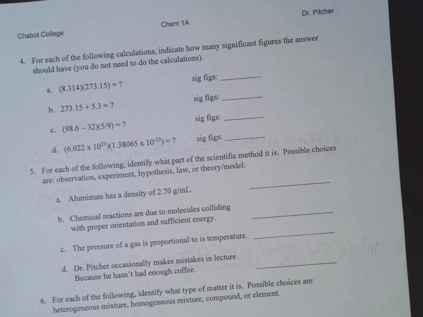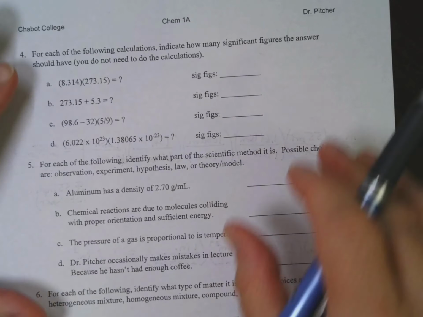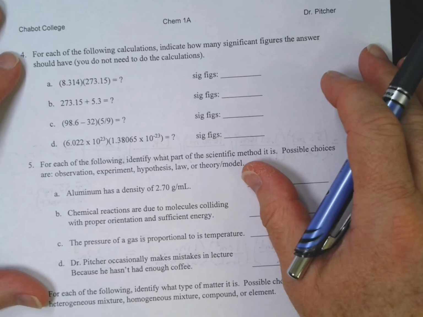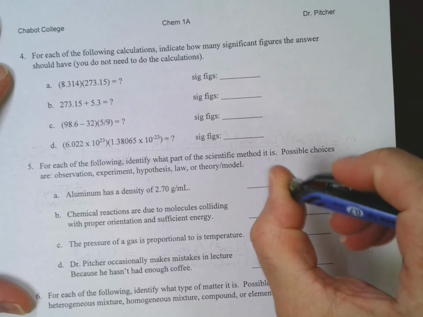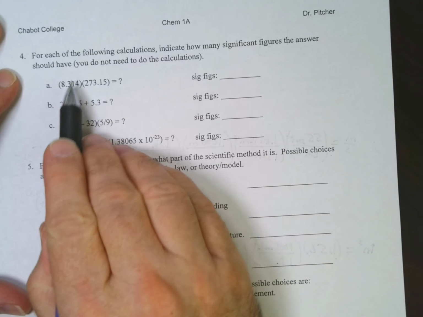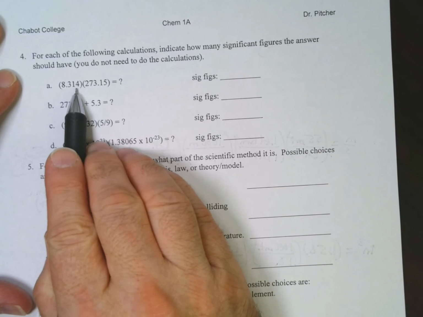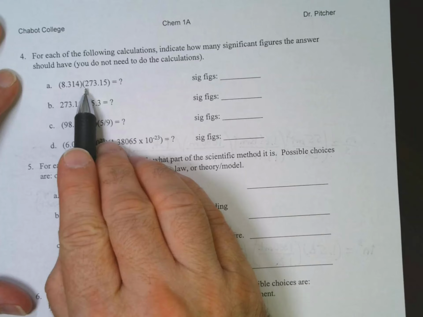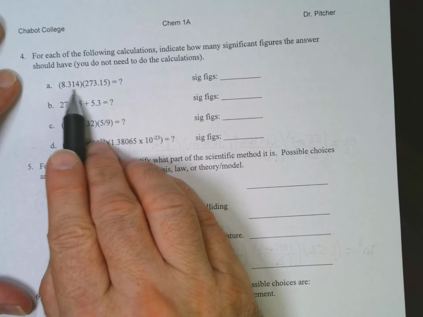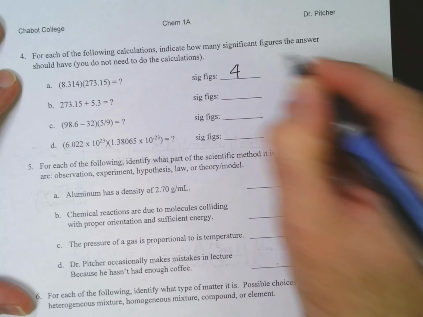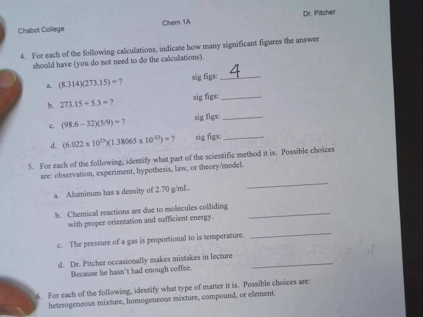Now for problems on the back. For each of the following calculations, indicate how many significant figures the answer should have. You do not need to do the calculations. All right, first one here, we have 1, 2, 3, 4 sig figs, and 1, 2, 3, 4, 5. It's a multiplication, so the answer should have 4 sig figs, because 4 is the fewer sig figs.